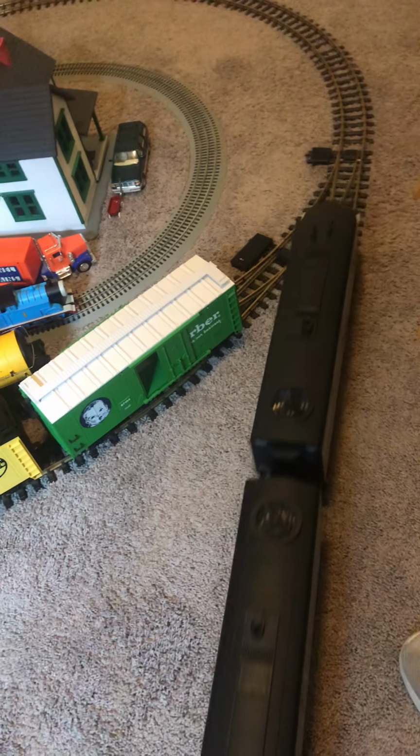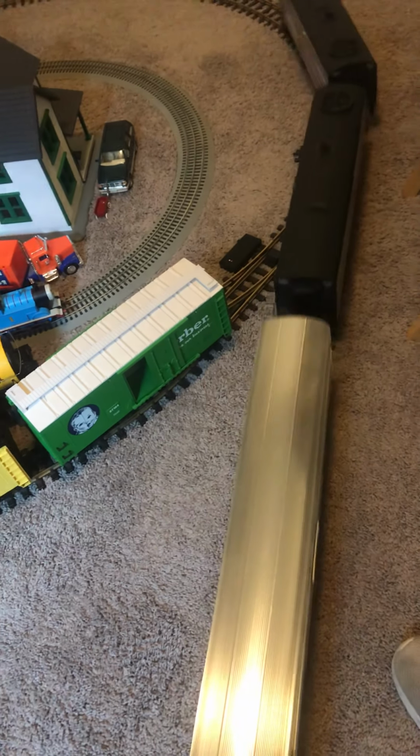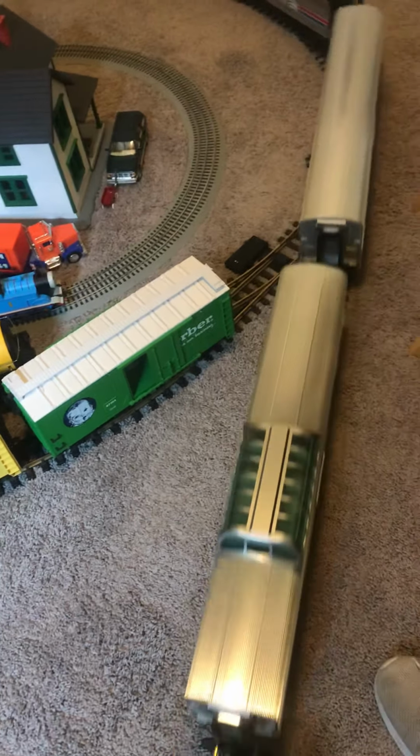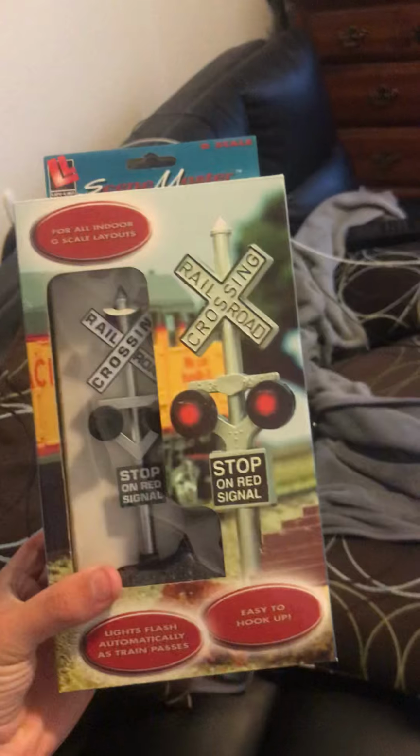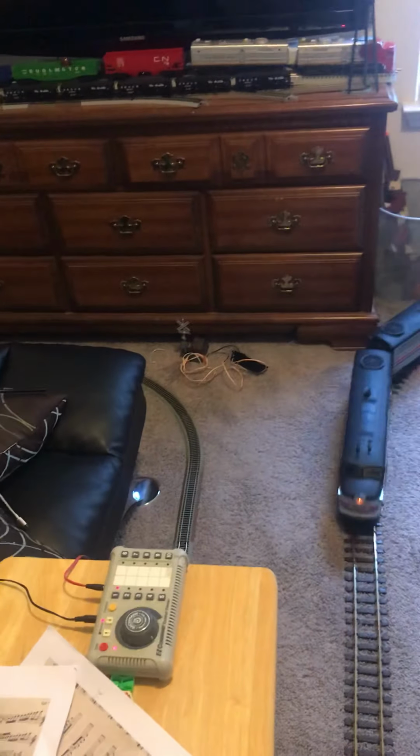In the G-scale we got so much to do with it now, so still got a lot to do. I guess we'll start out with the next video. I'll just show you right now because I have it sitting right here. We got these old railroad crossings. We've got 2 of them. I actually started to set up one down there, with wiring it up. So we'll get that started.